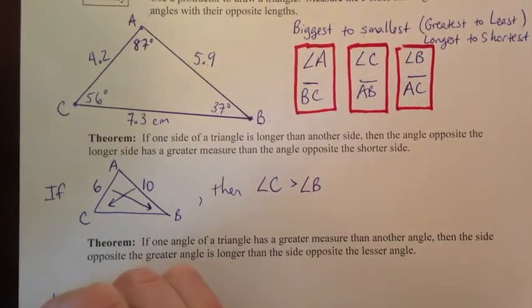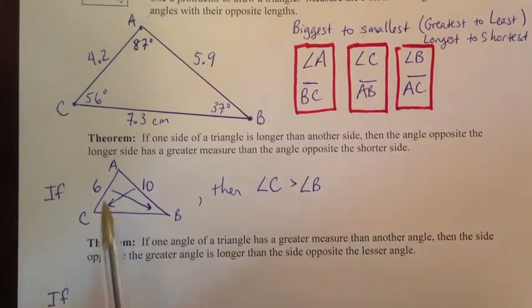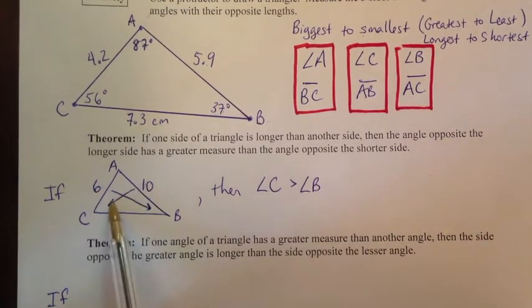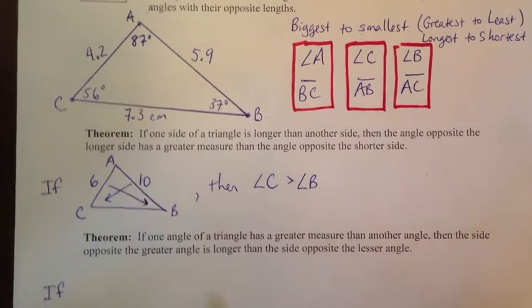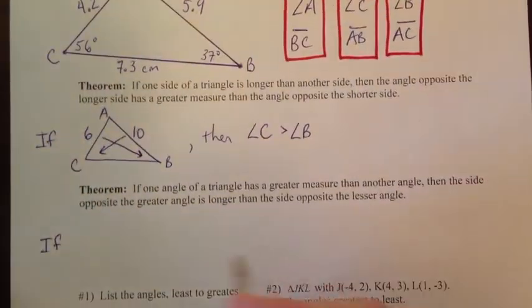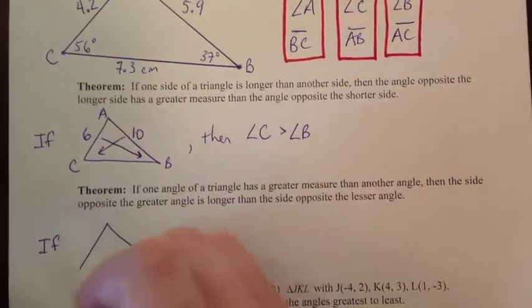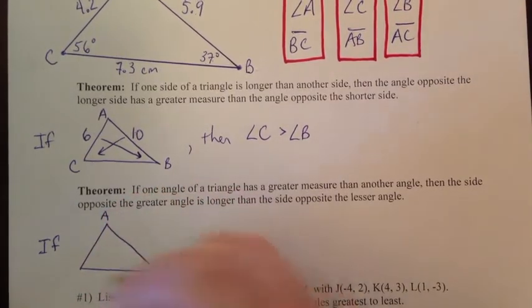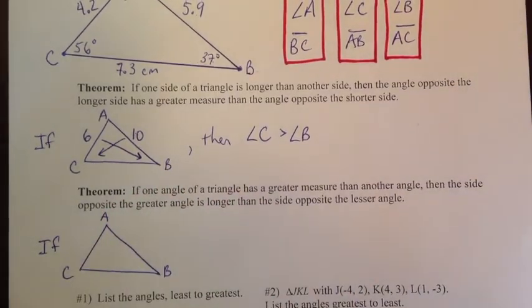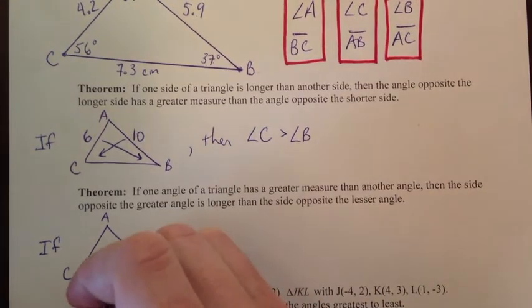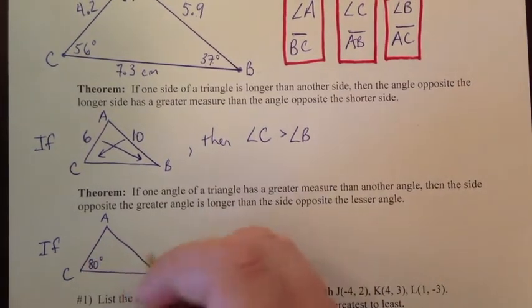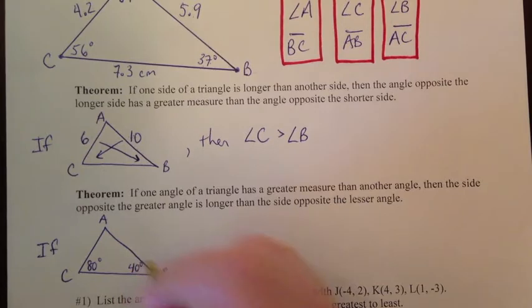Now, it also works the other way. Instead of going from the side lengths to the angle measures, let's go the opposite way. So here's our triangle again, ABC. Let's say this time we know that angle C is 80 degrees and angle B is 40 degrees.